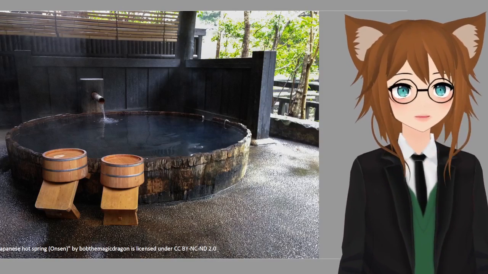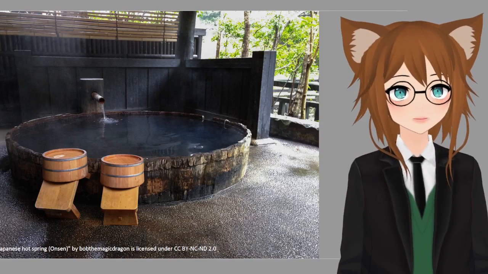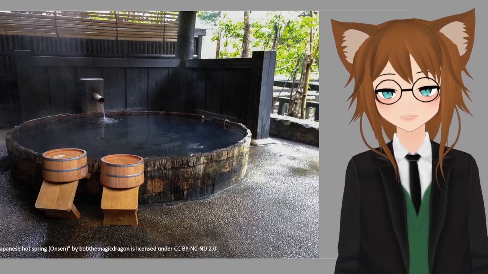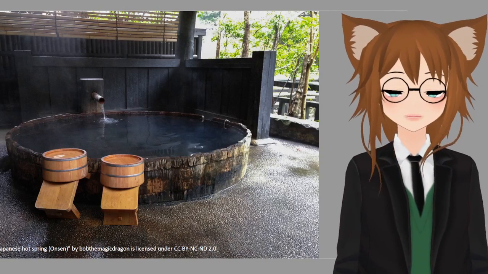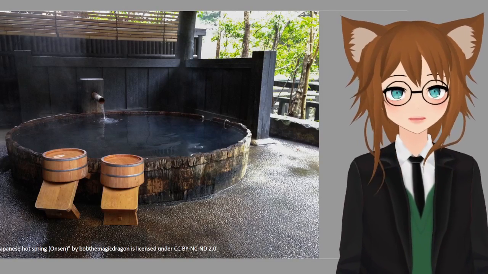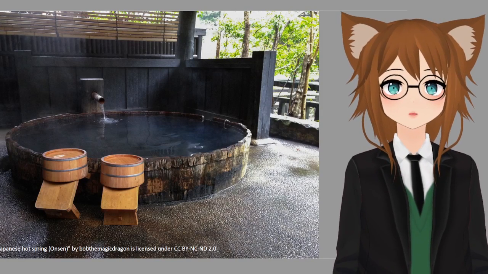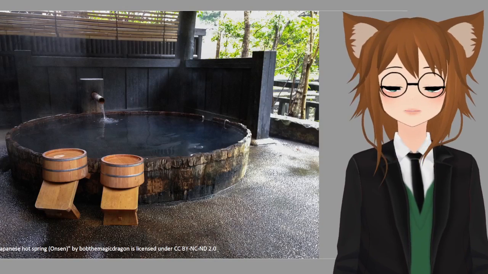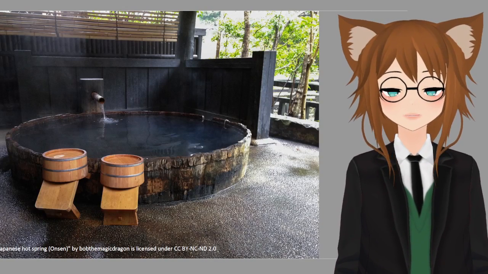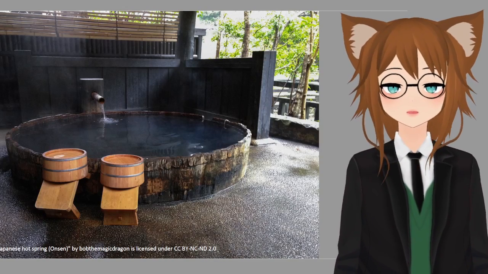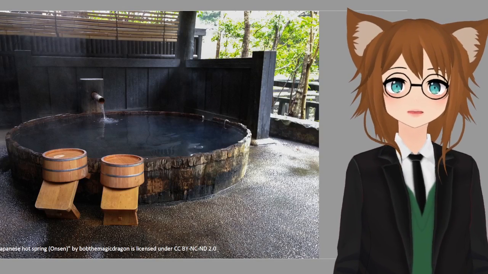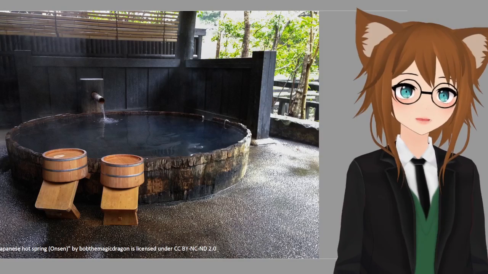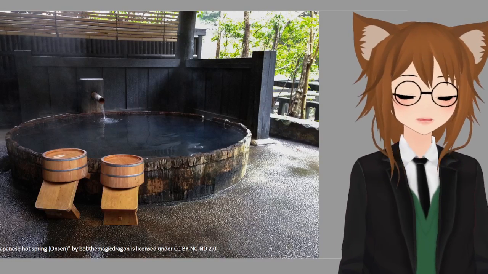But yes, the idea is you get completely naked, and you scrub yourself down with soap, shampoo, all that kind of stuff. You rinse yourself off, and you do that next to other people who are also bathing right next to you, and then once you're clean, you step into the hot spring bath, and you're sitting there with other people, completely naked. So everyone's doing it, so it's a bit easier. But yes, everyone would see your tattoos.